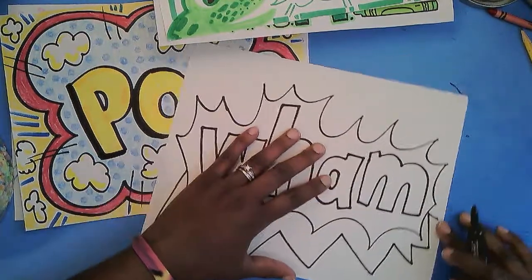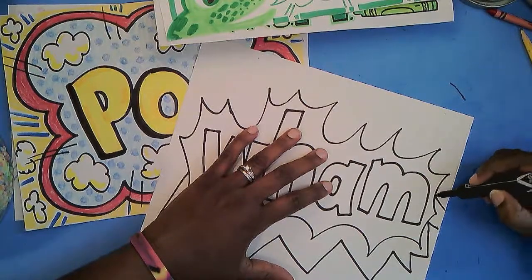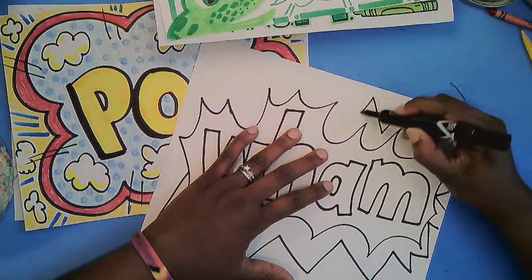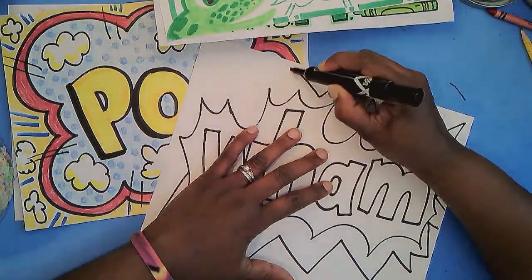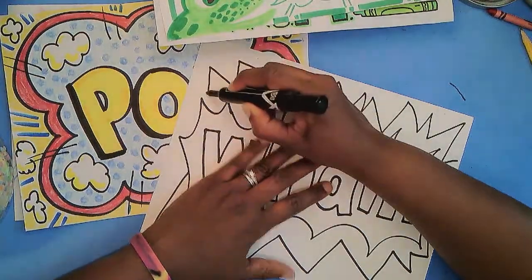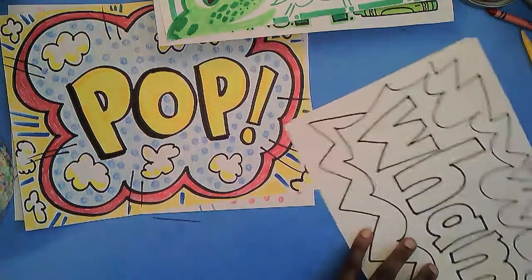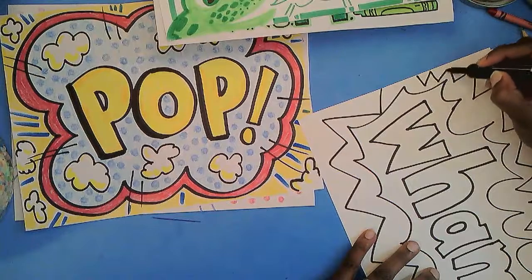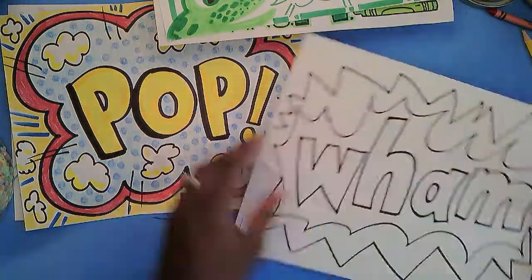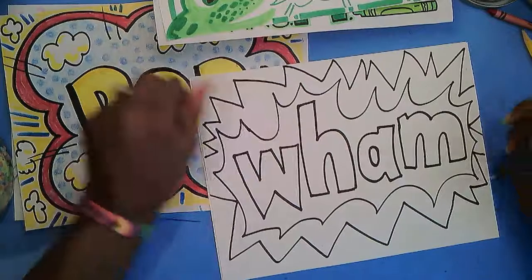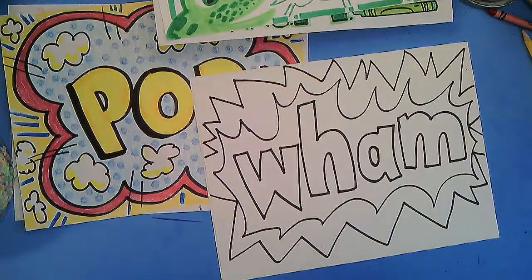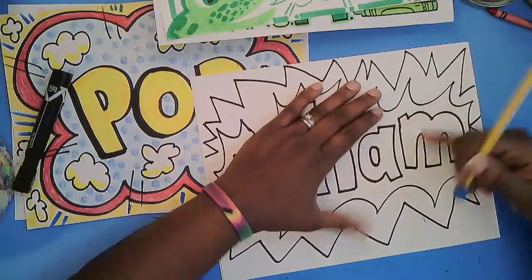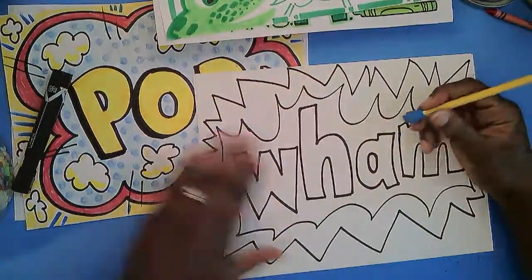Some of these are sort of going off the page. It's okay. Wham. It makes me think of somebody hitting something, like a baseball smacking a home run. Wham. Okay. I see some more pencil marks, and I'm just making that a little bit nicer.